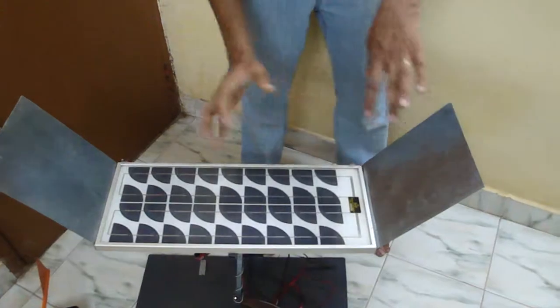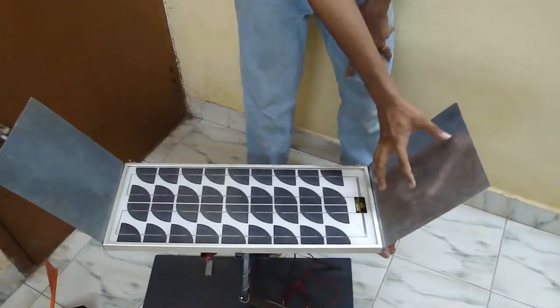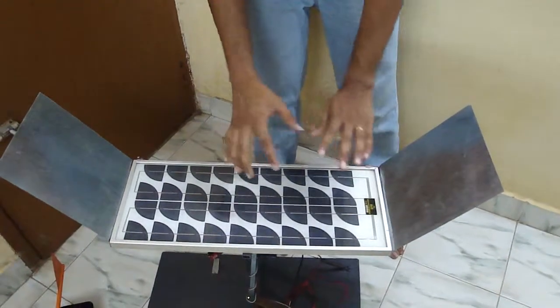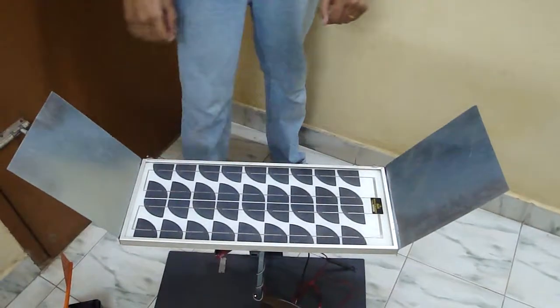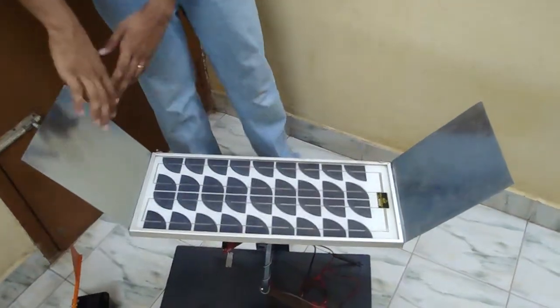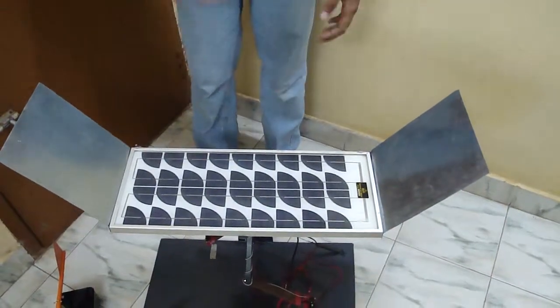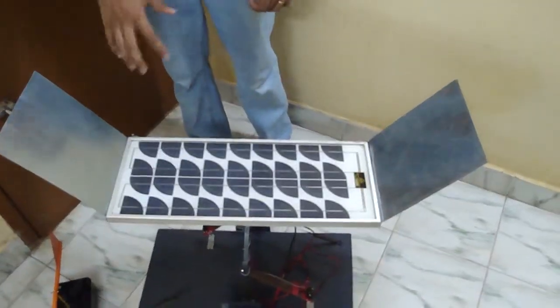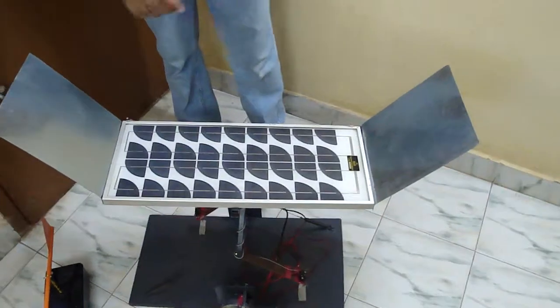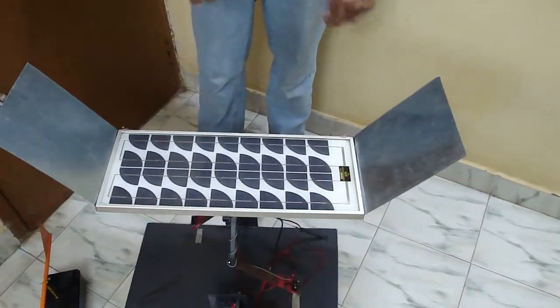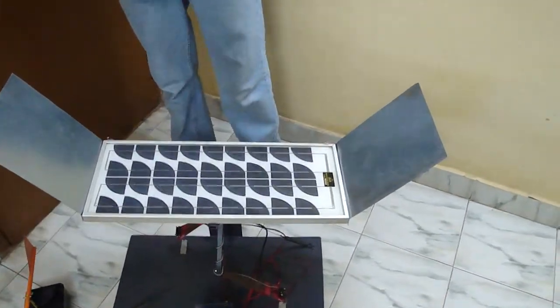So the amount of rays that come towards this point is totally reflected and made to fall on the solar panel. Similar is the case for this side of the reflector too. As a whole, it increases the efficiency and the collection of the solar panel is enhanced. This is one of the important parameters we have implemented for increasing the efficiency.